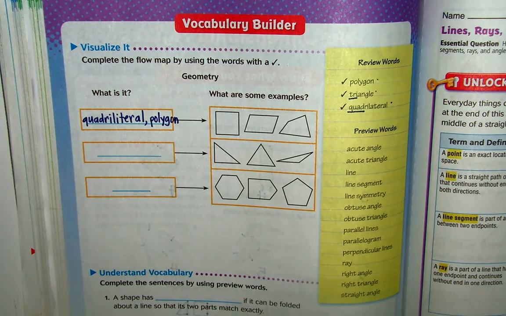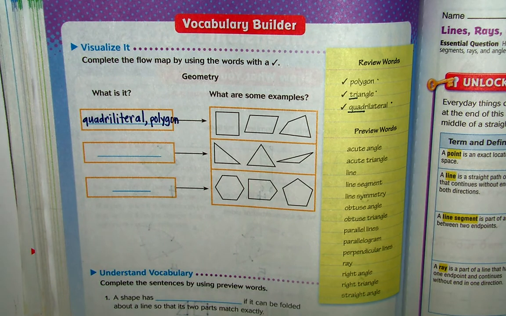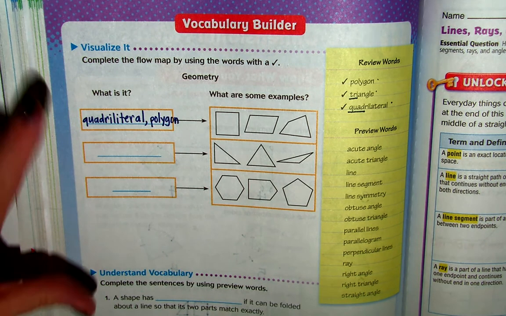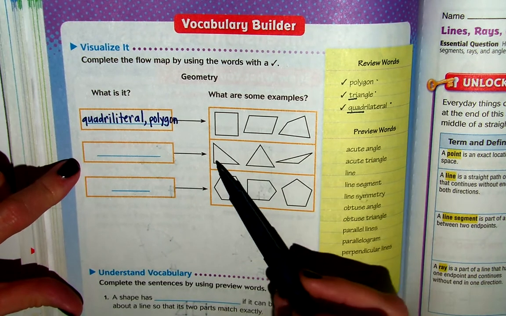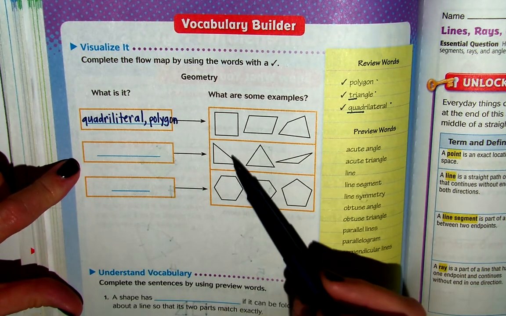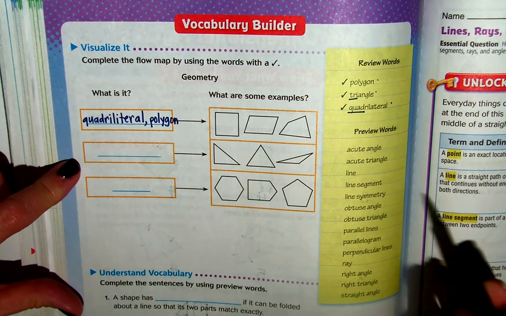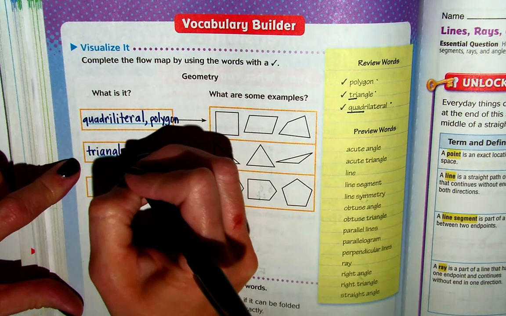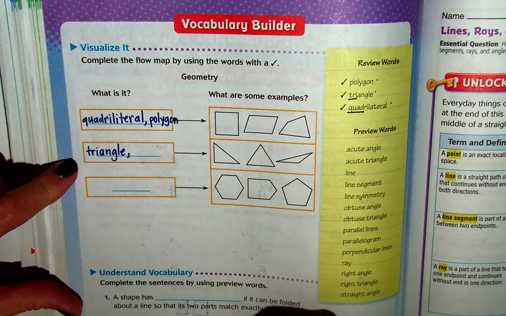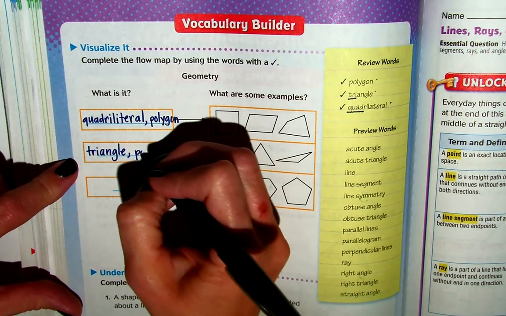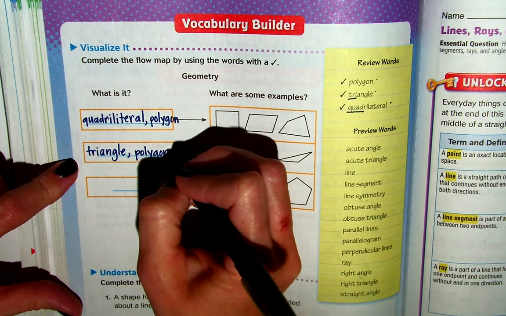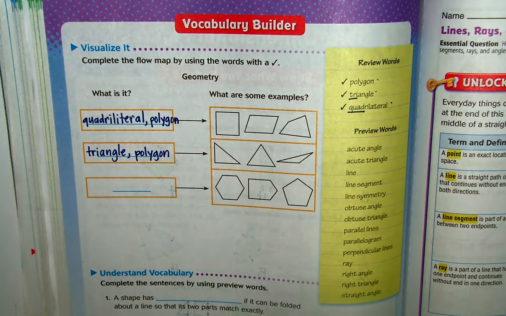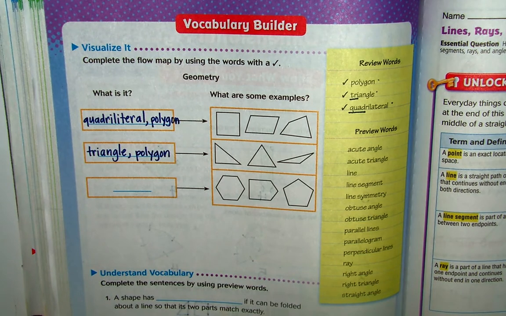So any shape can be a polygon, but not all, so all quadrilaterals are polygons, but not all polygons are quadrilaterals. Okay, let's look at the next one. I see triangles here. They all have 3, each one of these shapes, each has 3 sides. So I'm going to put triangle. And for this one as well, I can also put polygon, because a polygon is a more general term, just meaning many sides. So it is a polygon, but more specifically, it is a triangle.